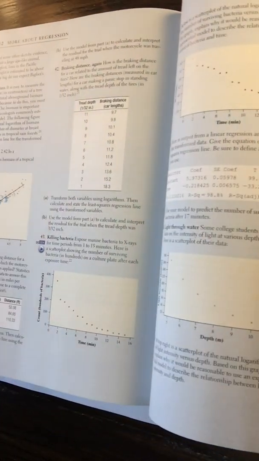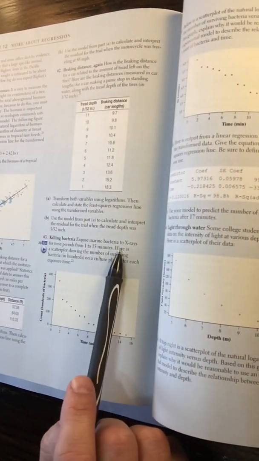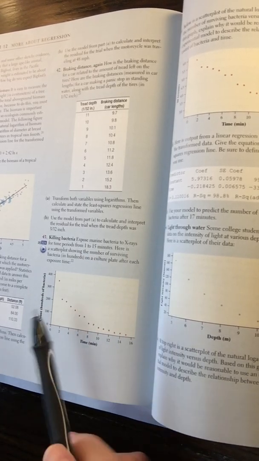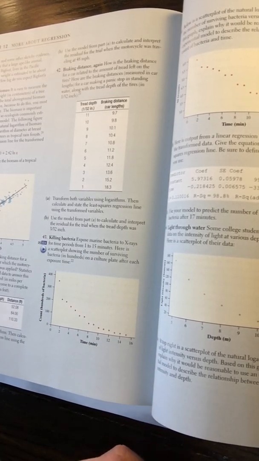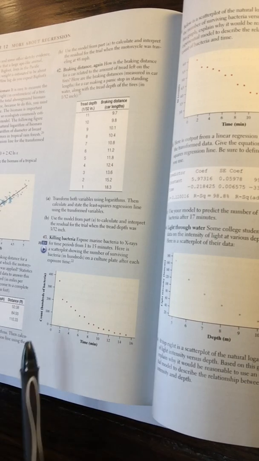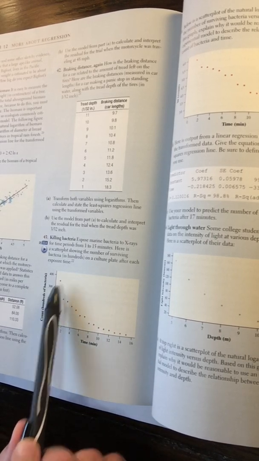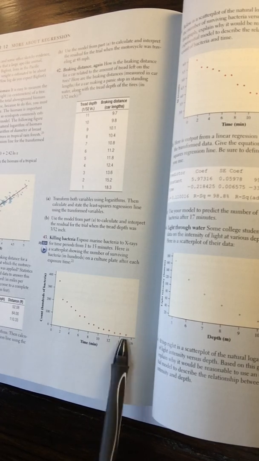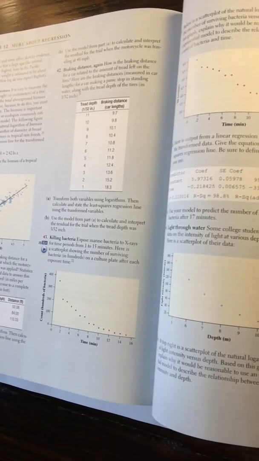43, killing bacteria. Expose some marine bacteria to X-rays for time periods from 1 to 15 minutes. Here's a scatter plot showing the number of surviving bacteria on a culture plate after each exposure time. So after just 1 minute, there's a whole bunch of them left over, but if we leave them in there for 14 or 15 minutes, bacteria is having a hard time. See what I mean? Let's get rid of some bacteria.